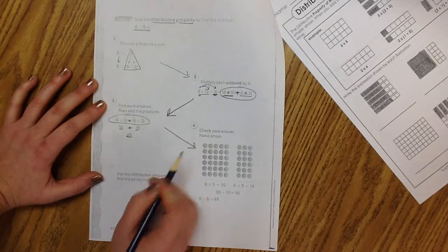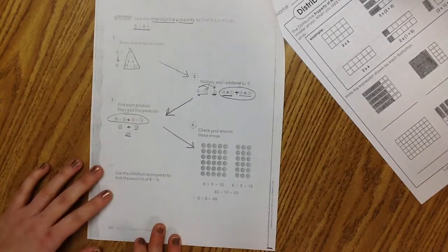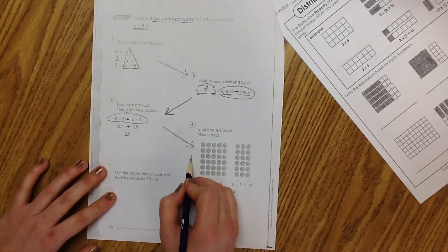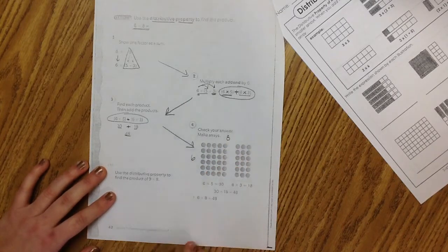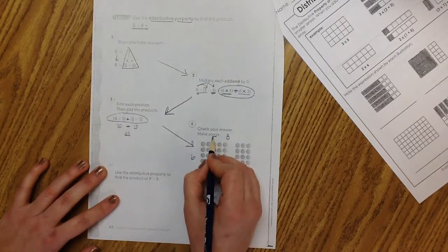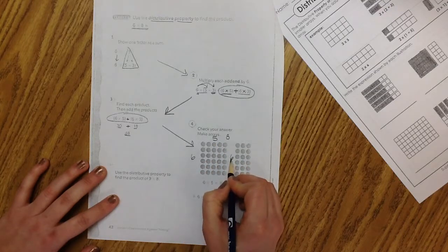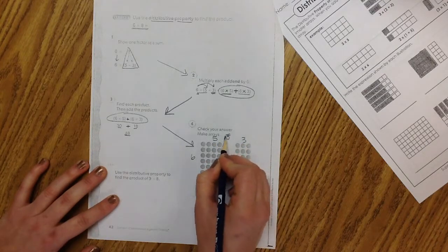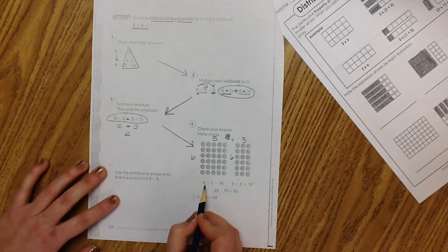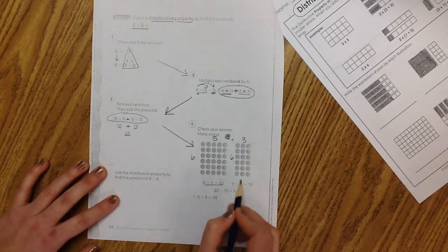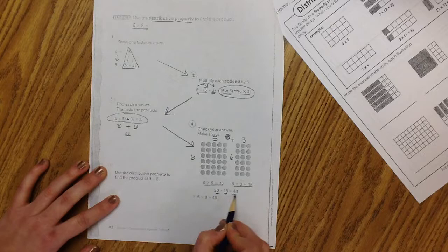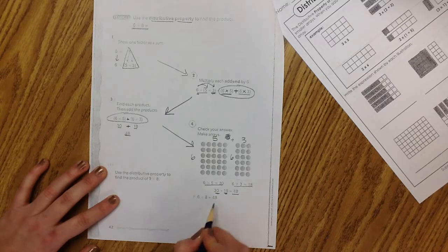Now, you can look at this as an array. If you need to draw an array to help you, or a picture, you'll see that in a few pages. But as a whole, this is a 6 times 8 array. But they have broken the 8 up into 5 and 3. So this is a 6 by 5 array, and then this is a 6 by 3 array. 5 plus 3 would be 8. So down here, 6 times 5 is 30, then 6 times 3 is 18. Then you add those two sums to get 48. So 6 times 8 is 48.